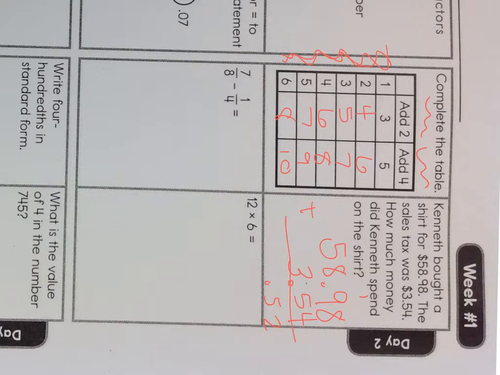Bring your decimal down, carry your 1. 8 plus 1 is 9, plus 3 is 12. Write 2, carry your 1. 5 plus 1 is 6. Make sure you put your dollar sign back. And Kenneth spent $62.52 on his shirt.